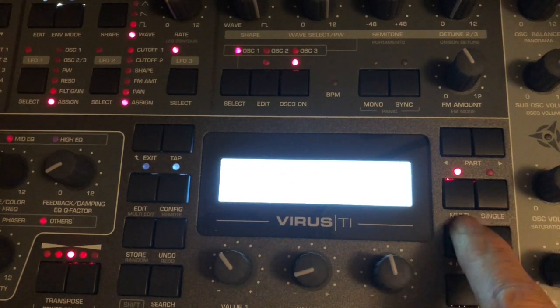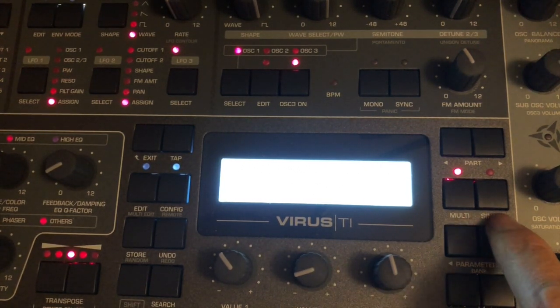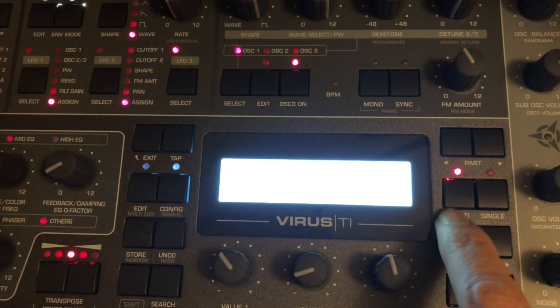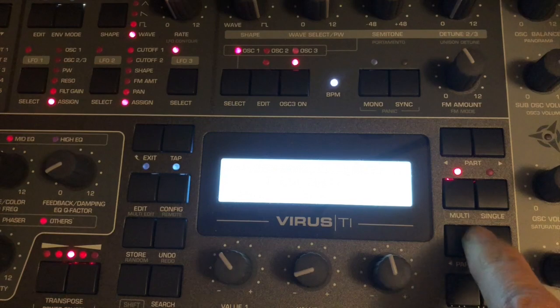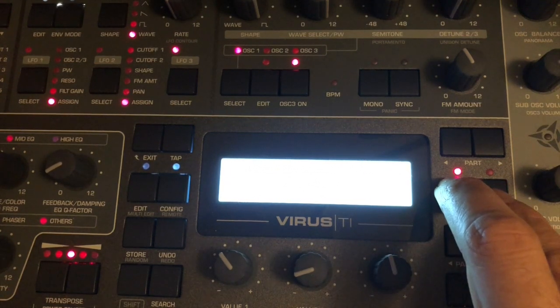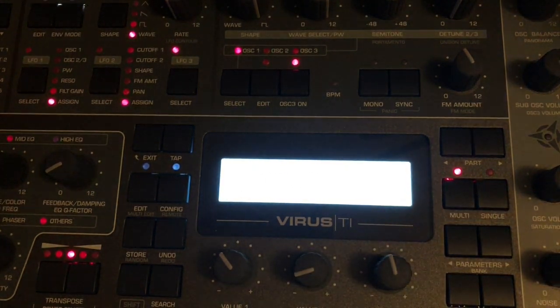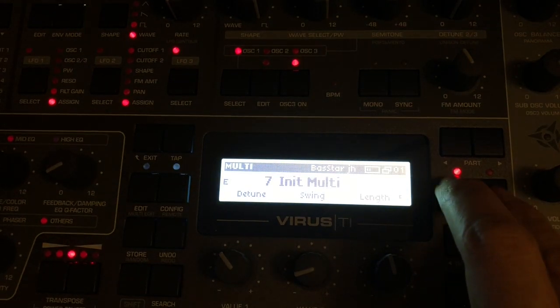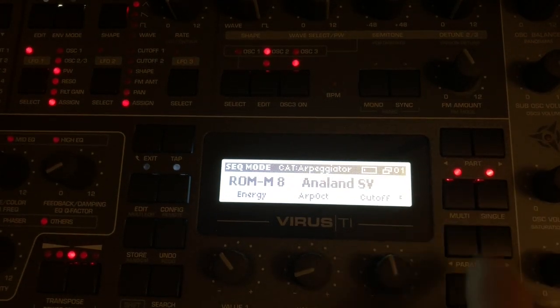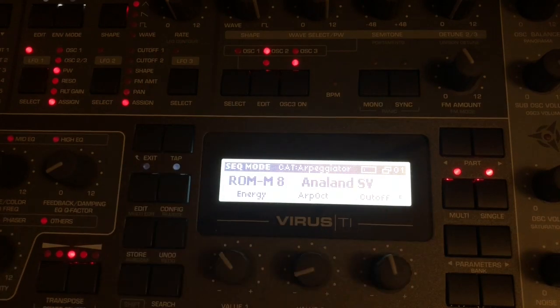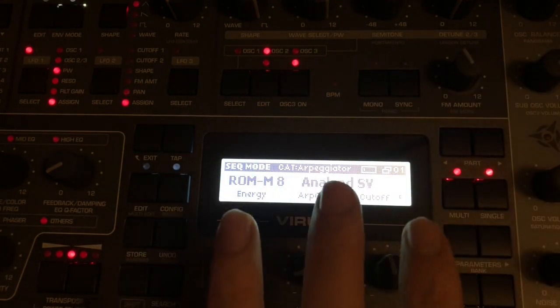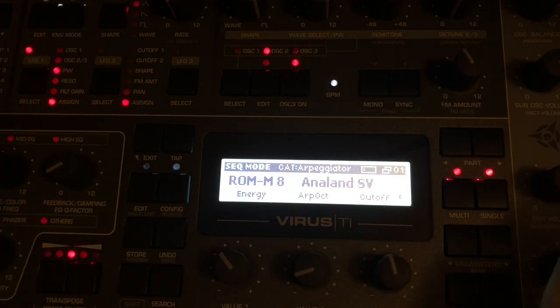Underneath the multi and single keys, on the TI2 desktop model, you can see in faint blue text it says sequencer mode. I have to press these two keys at the same time, and then it switches over into sequencer mode. Now I have 16 channels exposed within the Virus.